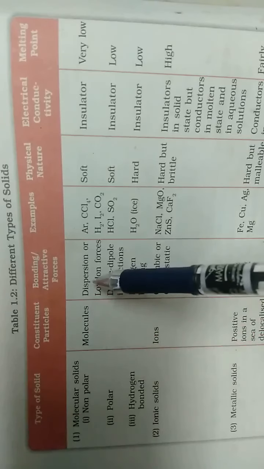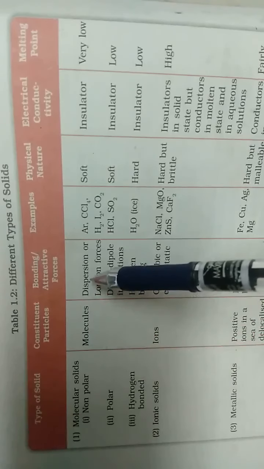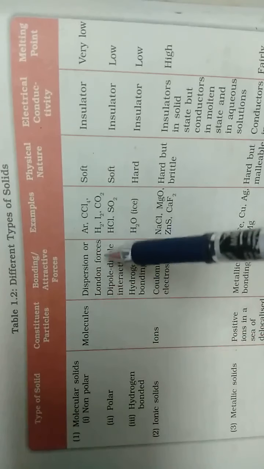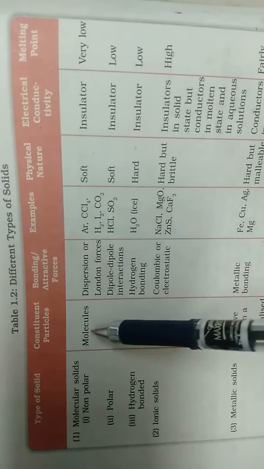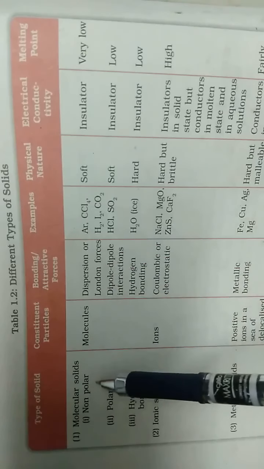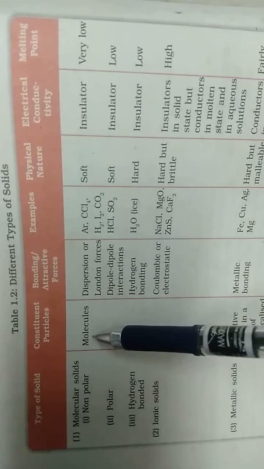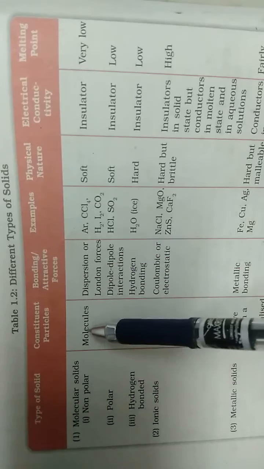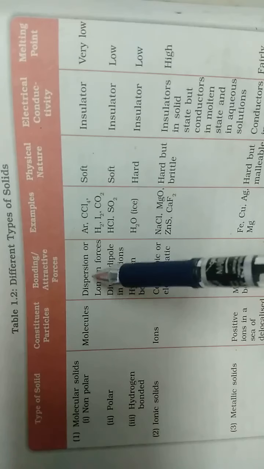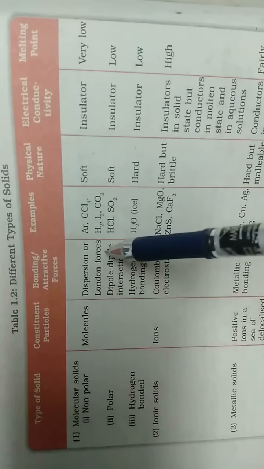जब molecule to molecule weakest dispersion or London forces होता है, that type of molecular solid is called non-polar molecular solid. तो non-polar molecular solid में molecule to molecule dispersion और London forces होता है.